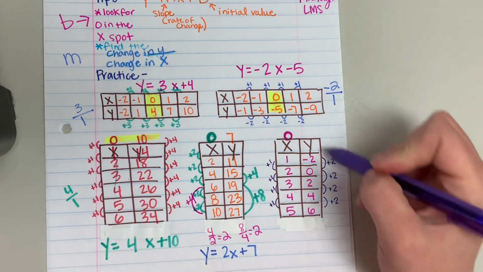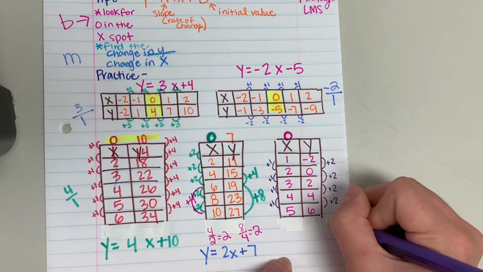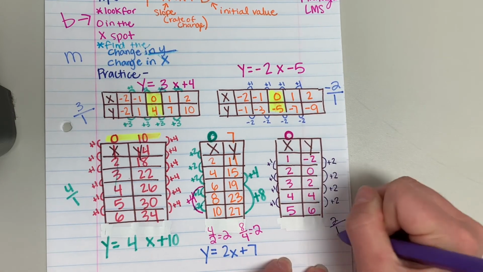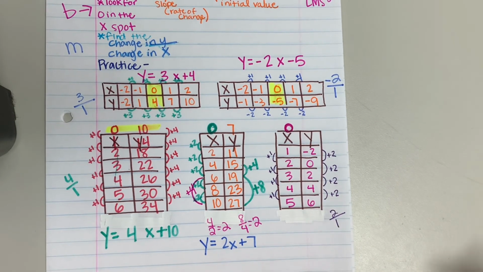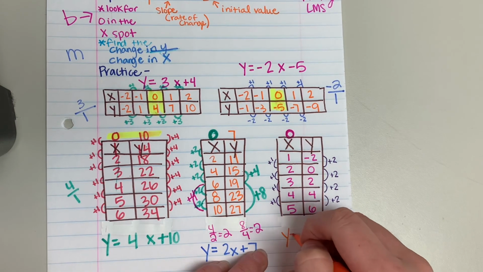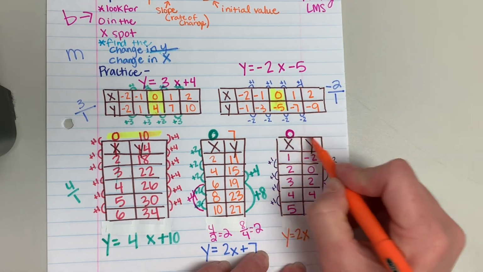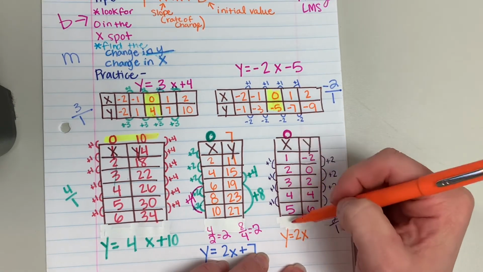So what is the change in y, 2, over the change in x, 1? What is 2 over 1? 2. So we know the first part of our rule is going to be y equals 2x, but now we got to go backwards and figure out what lines up with the x 0.